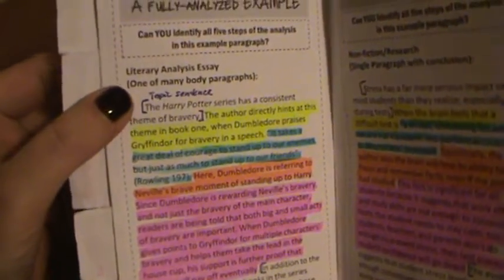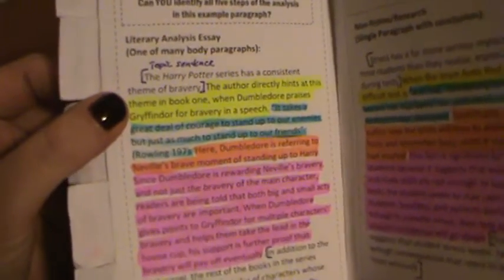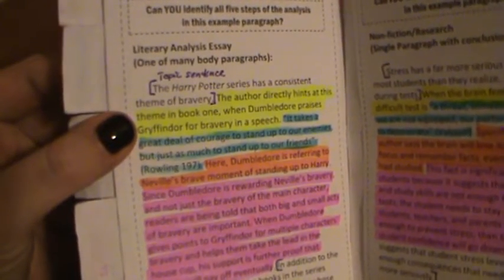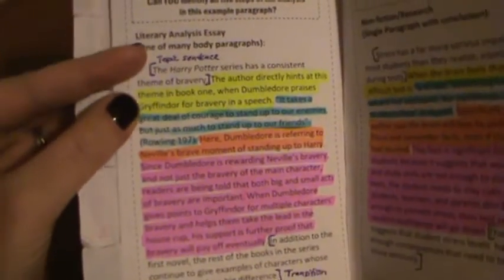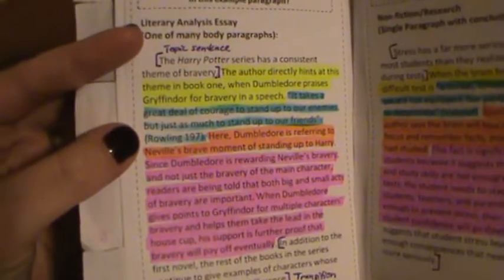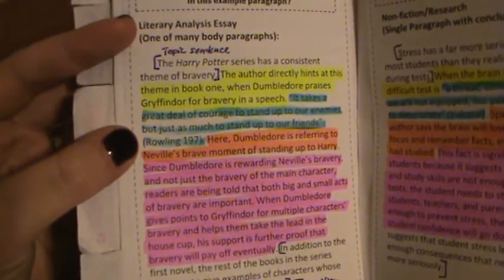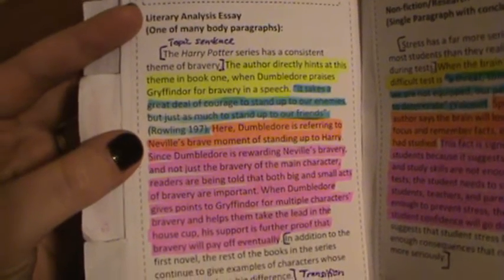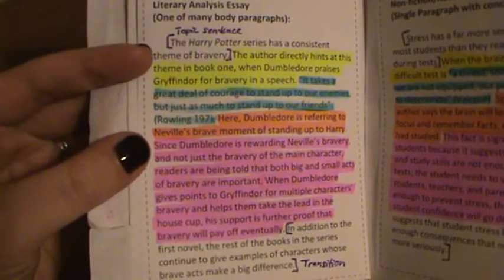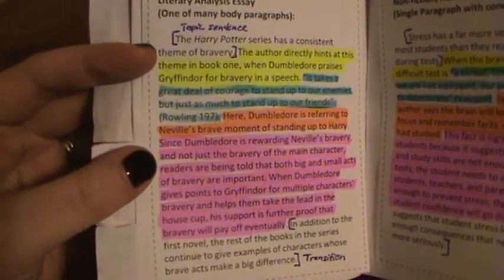So if this is a body paragraph of a lit analysis essay, the Harry Potter series has a consistent theme of bravery. The author directly hints at this theme in book 1 when Dumbledore praises Gryffindor for bravery in a speech. It takes a great deal of courage to stand up for our enemies, but just as much to stand up to our friends. Here, Dumbledore is referring to Neville's brave moment of standing up to Harry.